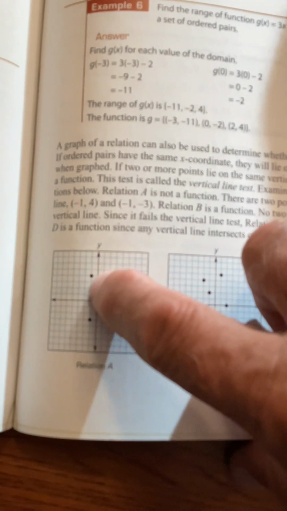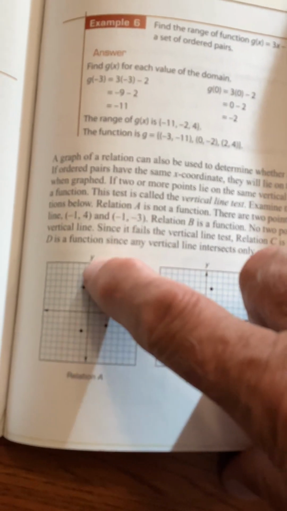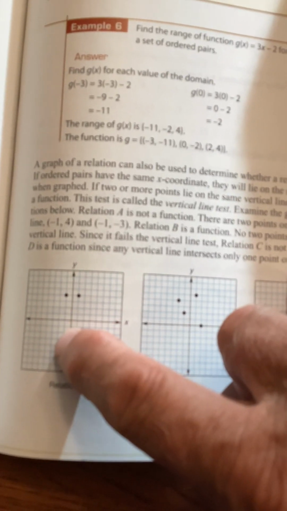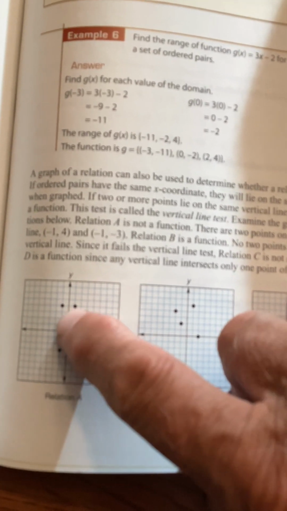The other way they'll do it later in the lesson is when you graph it. This one right here is not a function because it fails the vertical line test. If you draw a vertical line and it goes through more than 1 point, that means there's repeating x's, like that's -1 and that's -1.